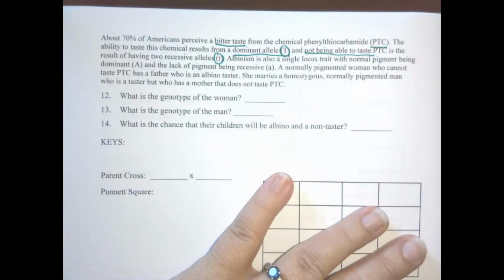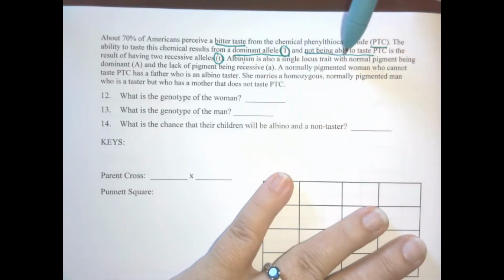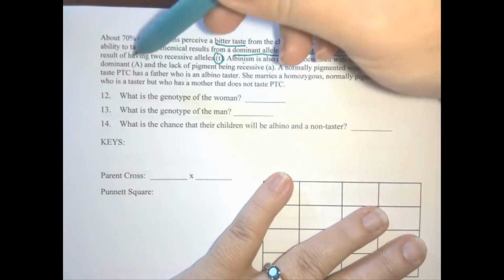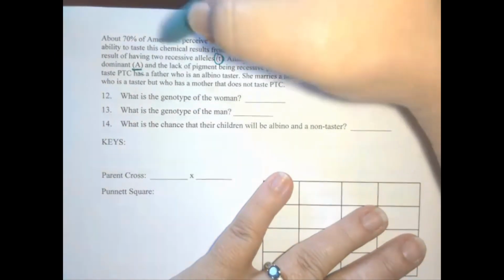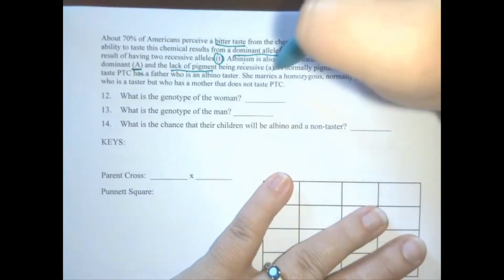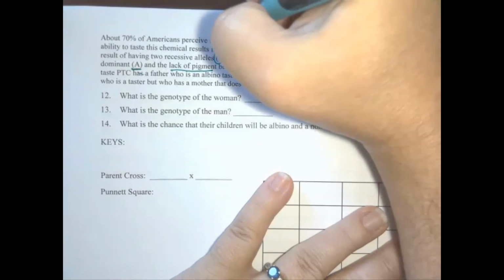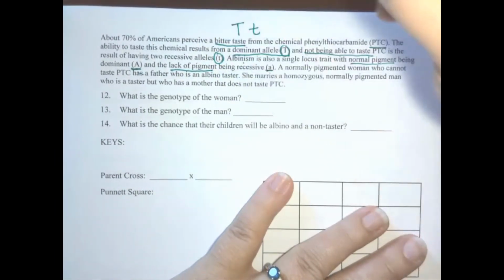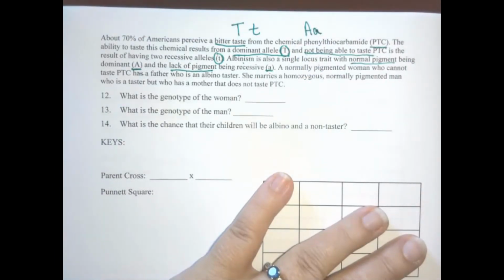But there's another trait we're going to look at, which is albinism. Albinism is also a single locus trait with normal pigment being dominant. So big A is the normal pigment. And lack of pigment is recessive with the little a. Okay, so I've got T's for taste, and I have A's for pigment. Okay, now I got to see who I'm testing.